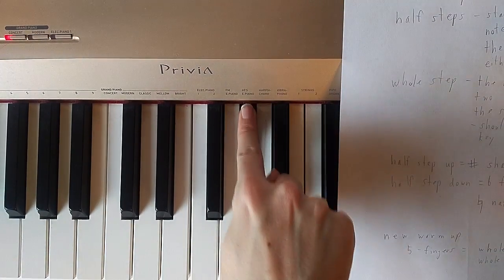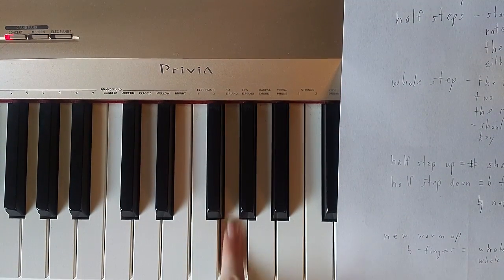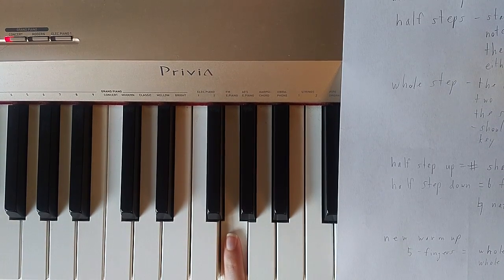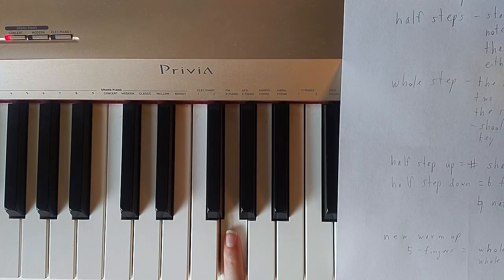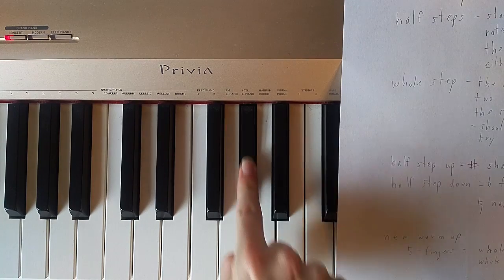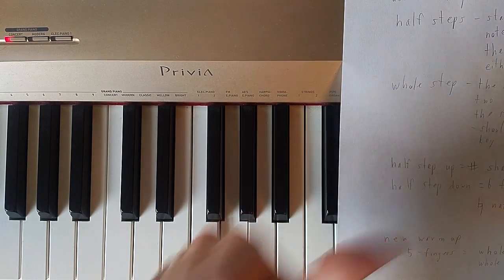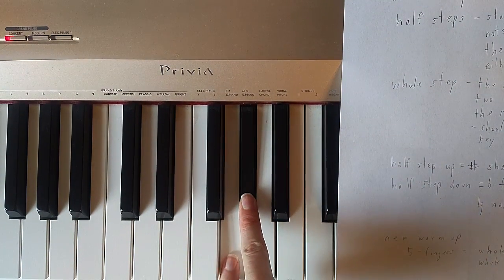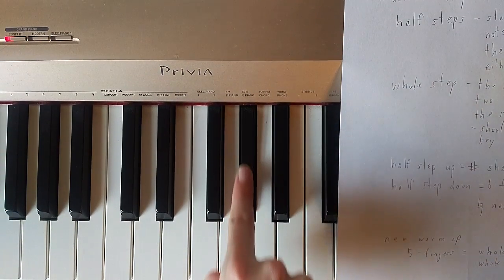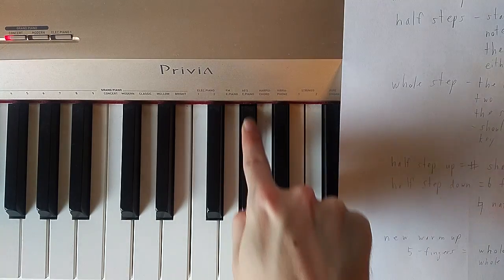So now let's talk about this black key. If we're on this G natural right here, and we want to go up a half step and make it G sharp, which would be written G with the pound symbol or hashtag, it would be this key, because it's immediately to the right of it and there's no keys in between. So this key right here is called G sharp.